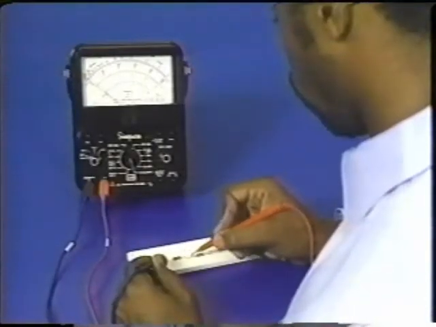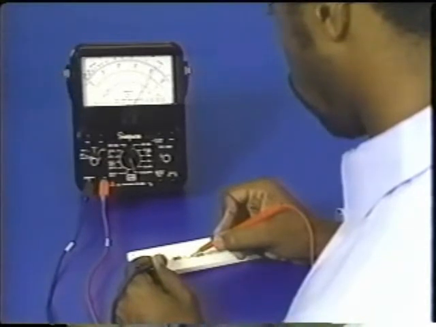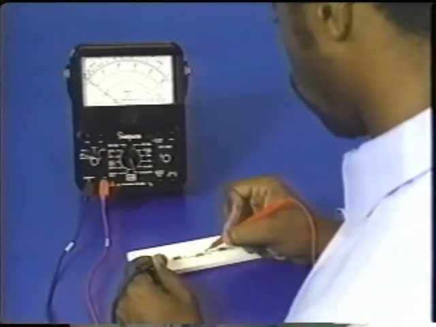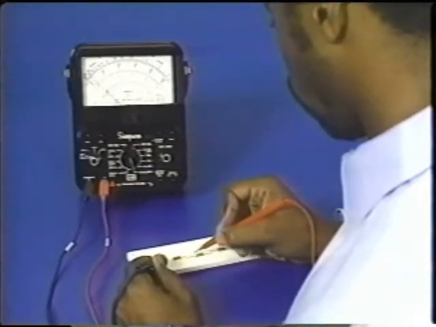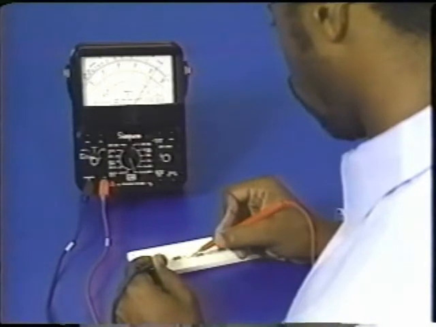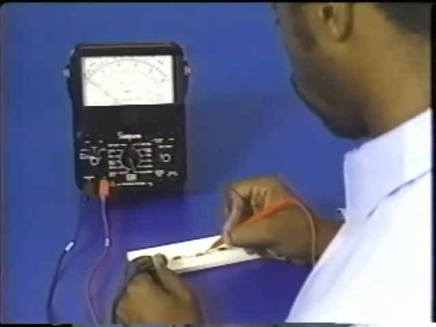Multimeters are used to test and troubleshoot electronic circuits. Here, a technician is using a multimeter to measure resistance. Measuring current, voltage, and resistance, or checking for broken connections, are just a few examples of how a technician may use a multimeter.